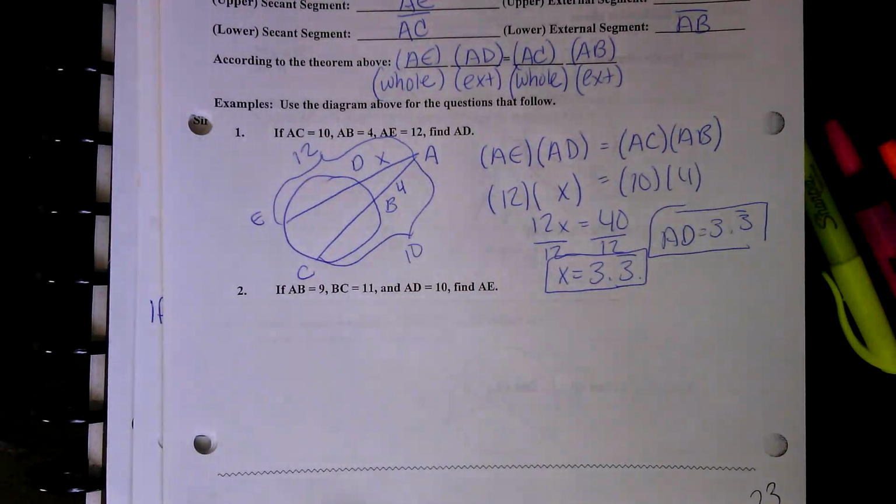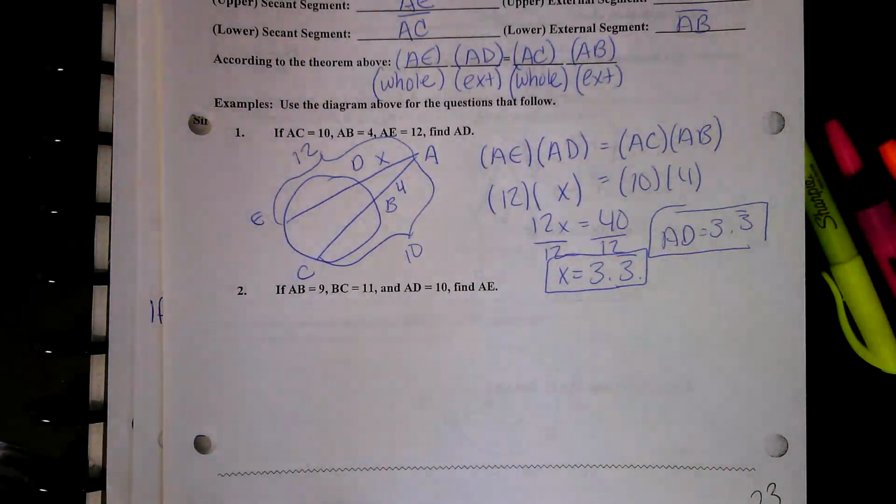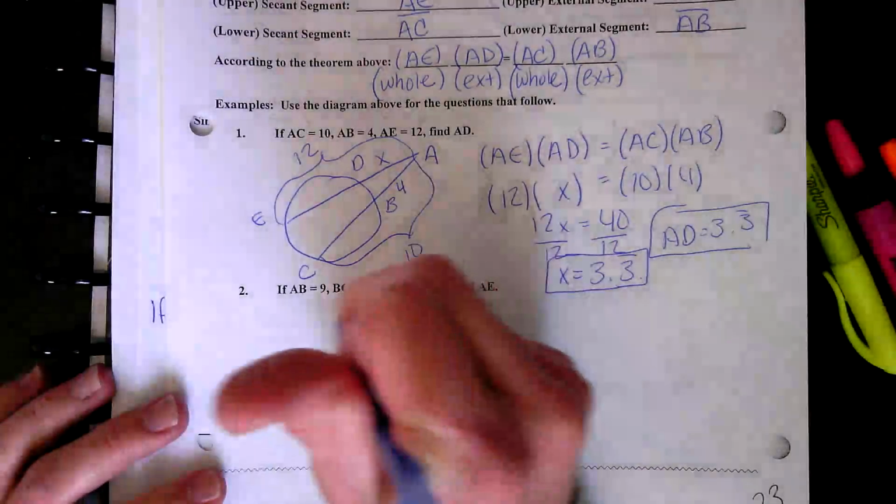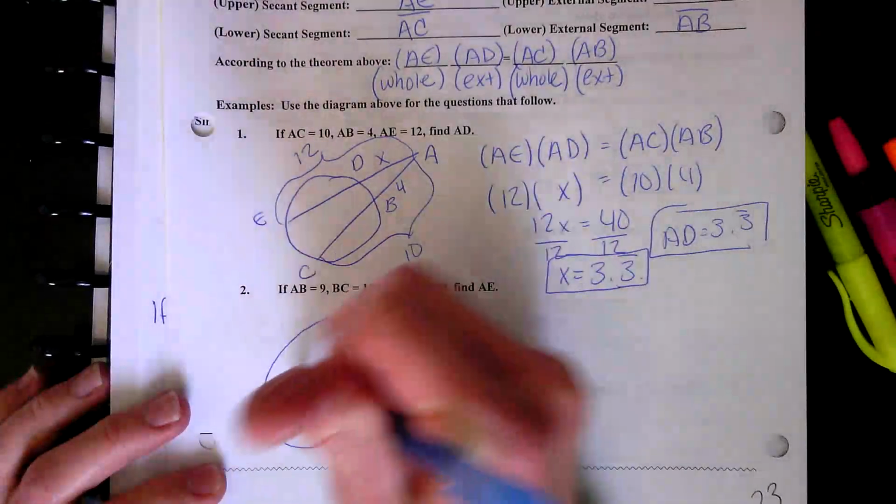Okay. All right, so let's do another example. If AB is equal to 9, BC is equal to 11, and AD is equal to 10, we want to find the length of AE. Okay, so we are going to draw another diagram.